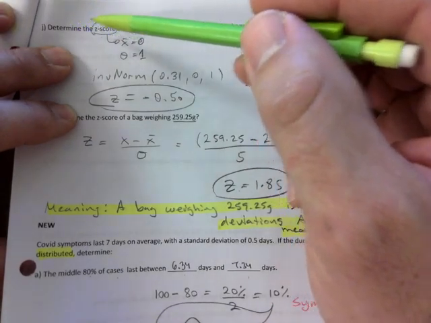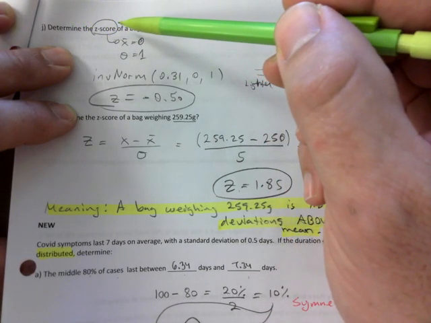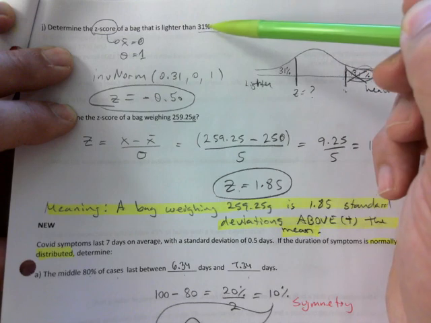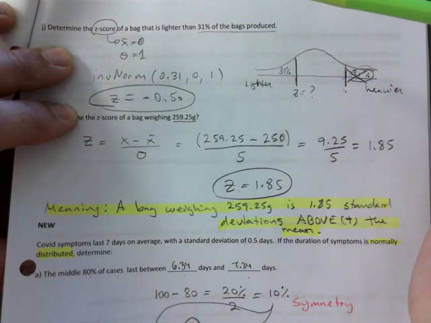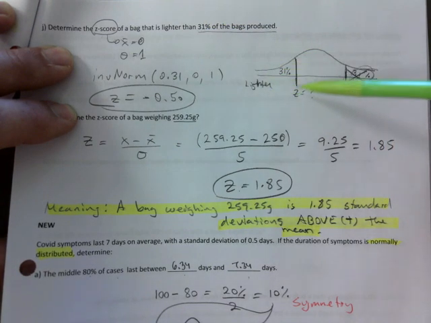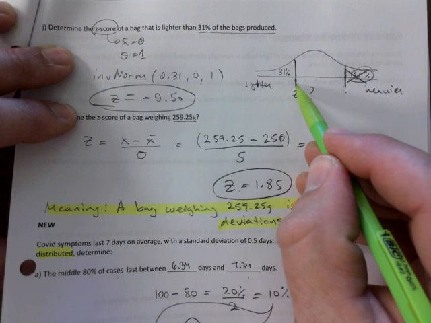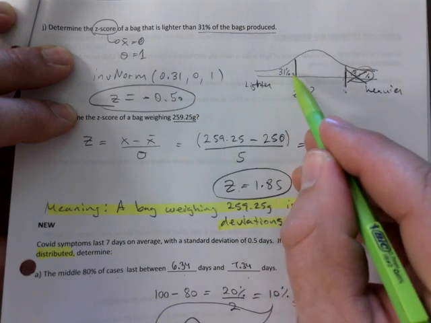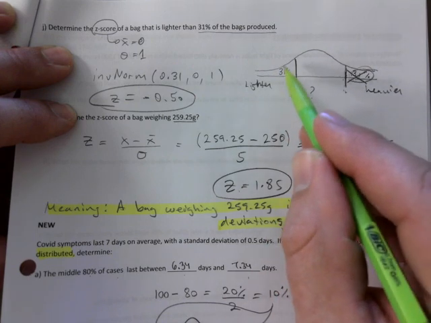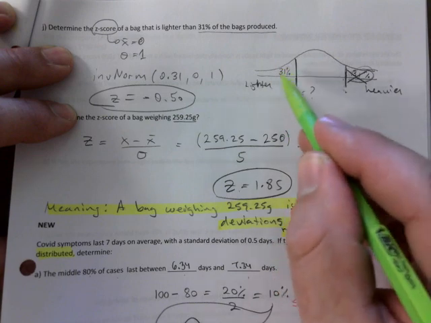It's asking us to determine the z-score of a bag that is lighter than 31% of the bags produced. This is not saying that. This is not saying it's lighter than 31%. This is actually, the z-score here would represent heavier than 31%. Like if you interpret it this way, it's wrong.